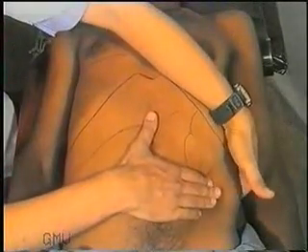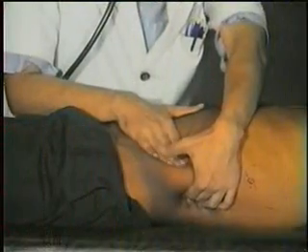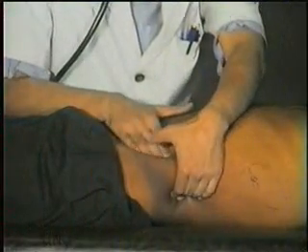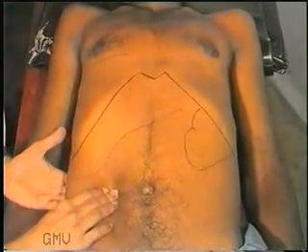Then palpate bimanually in both lumbar regions for renal lump. If the abdomen is very thin, the lower pole of the right kidney may normally be palpable.